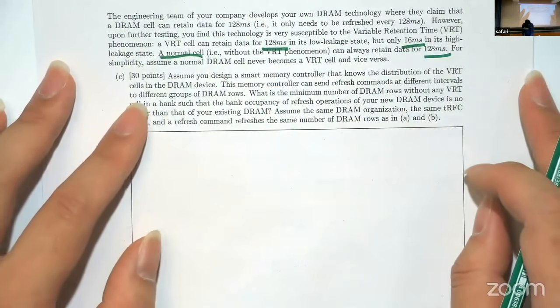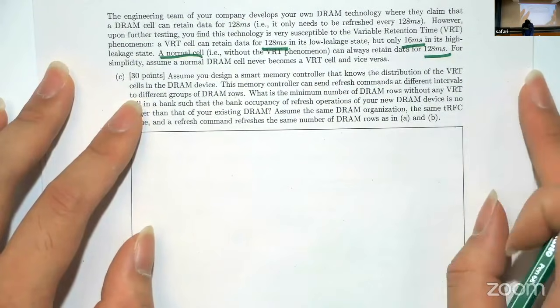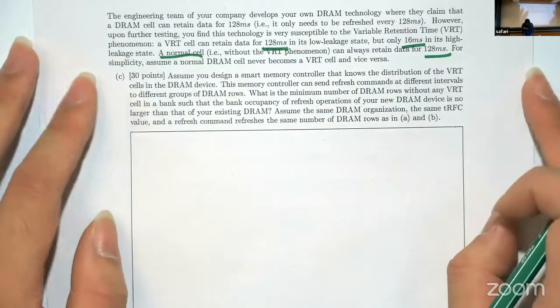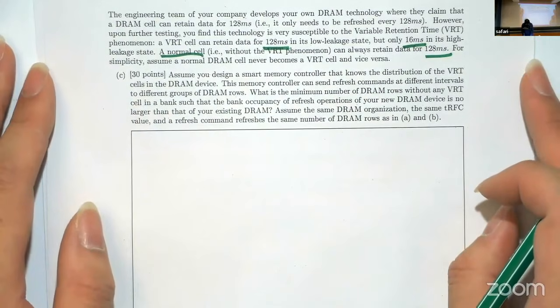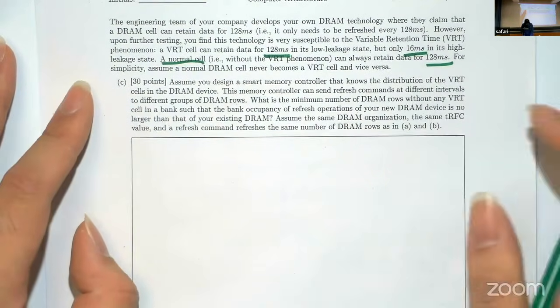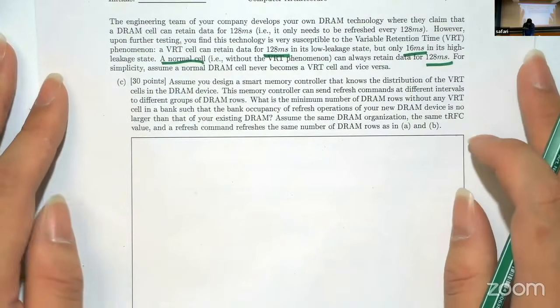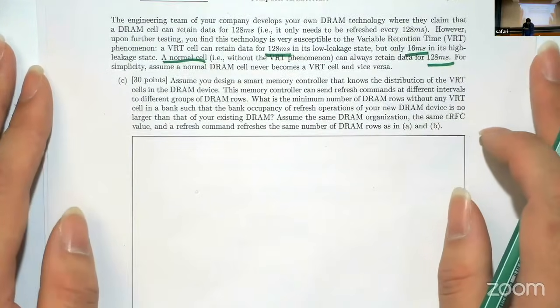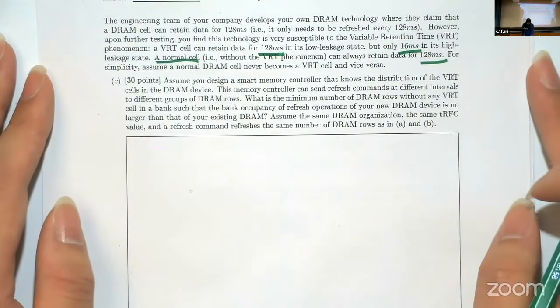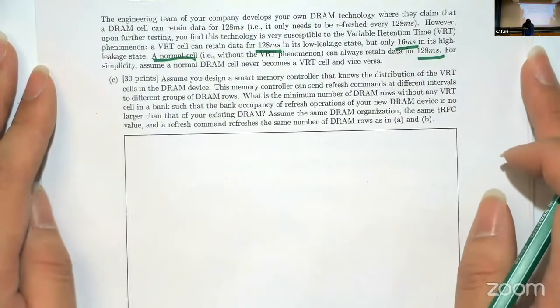So the question is asking, assume we have a smart memory controller that knows the distribution of the VRT cells in the DRAM device. Then this memory controller can send refresh commands at different rates to the DRAM rows that contain VRT cells and those that do not.